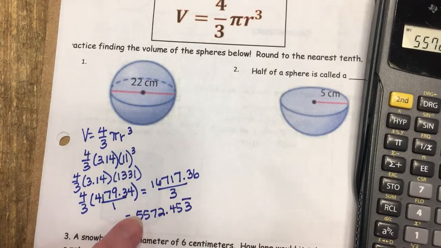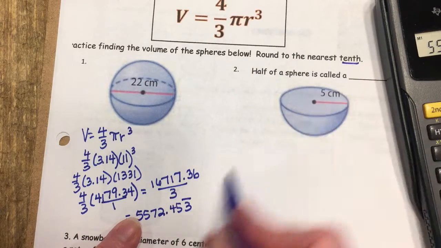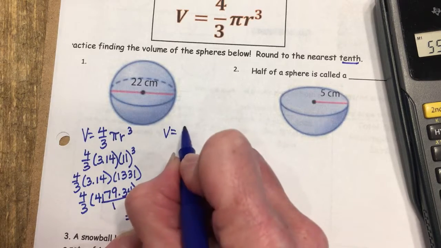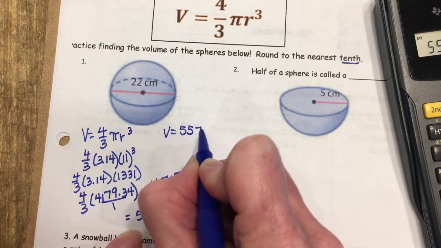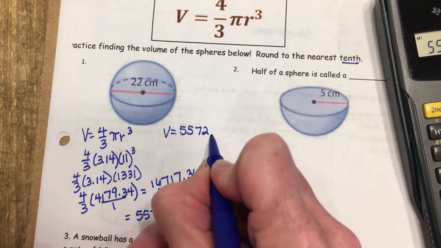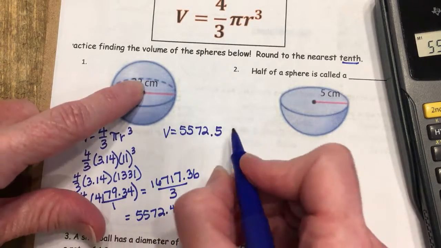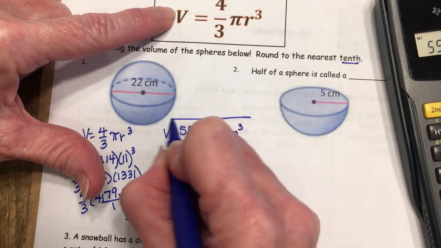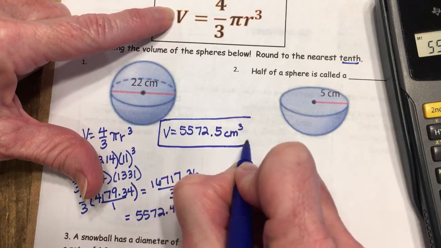They have asked me to round to the nearest tenth, so I don't want to leave it like this. My final volume for this is going to be 5,572 point, okay, the 5 rounds the 4 up to 5. This is being measured in centimeters. It's still volume, so it's in cubic centimeters.